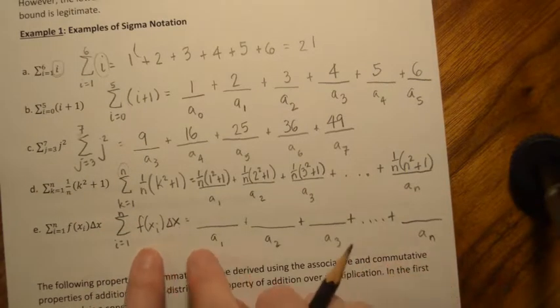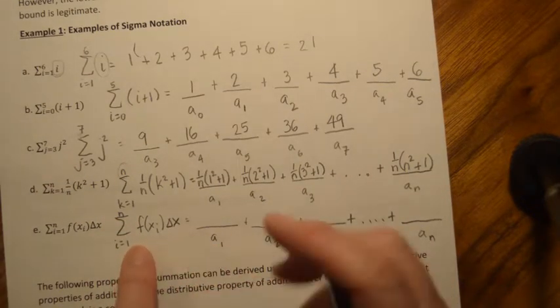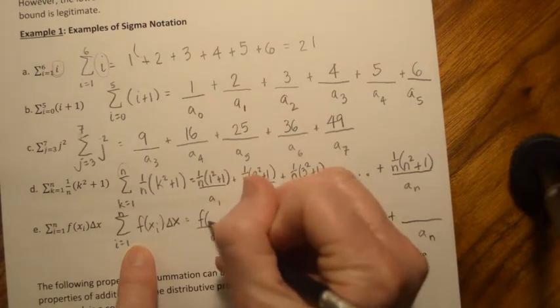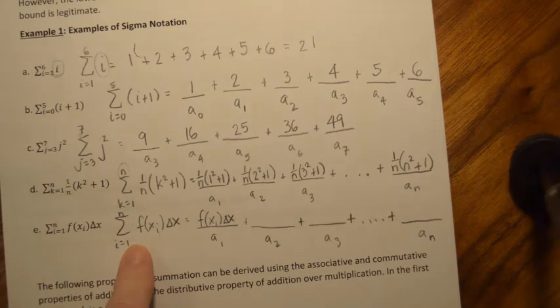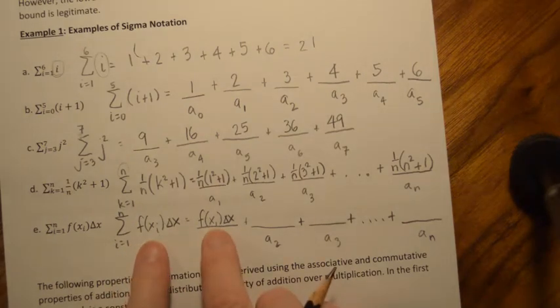When we put in 1, this is just going to tell us f of x sub 1 times delta x. Completely unsatisfying, but this is hugely applicable as we're getting ready to find areas.